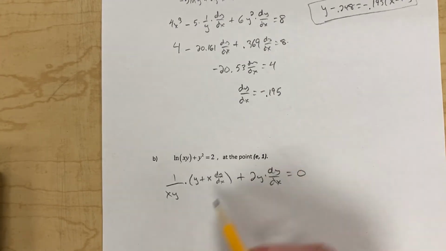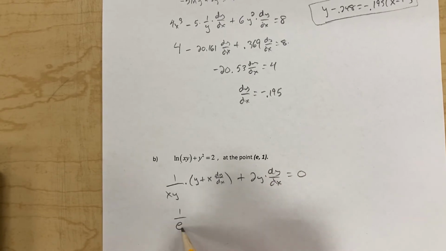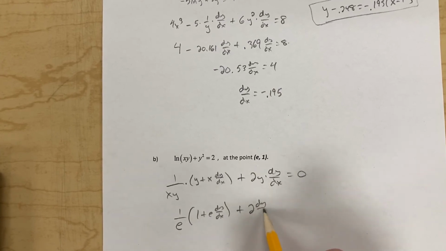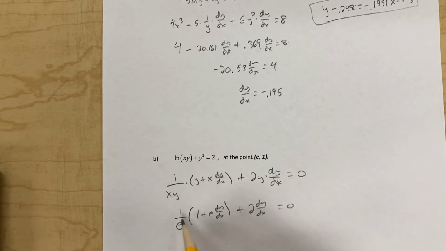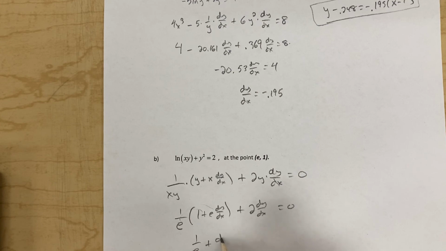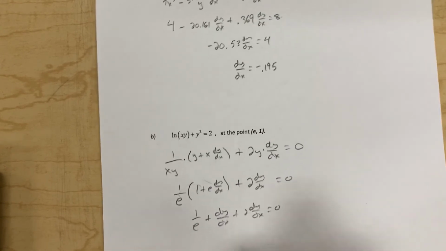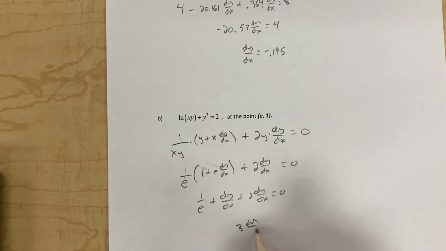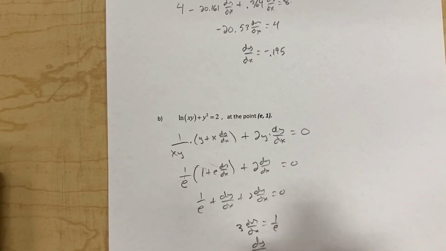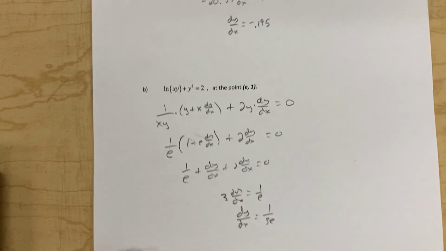Let's put our e and 1 in. This is going to be 1 over e times 1 plus e dy dx plus 2 dy dx equals 0. Now I'm going to distribute this. That gives us 1 over e plus 1 dy dx plus 2 dy dx equals 0. If I subtract that and put these together, I get 3 dy dx equals 1 over e, and then if I divide, I get dy dx equal to 1 over 3e.